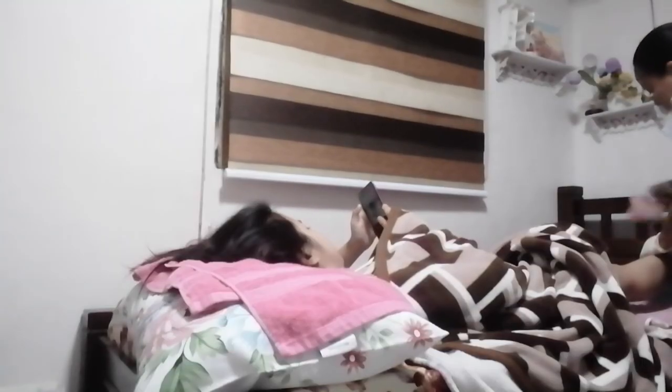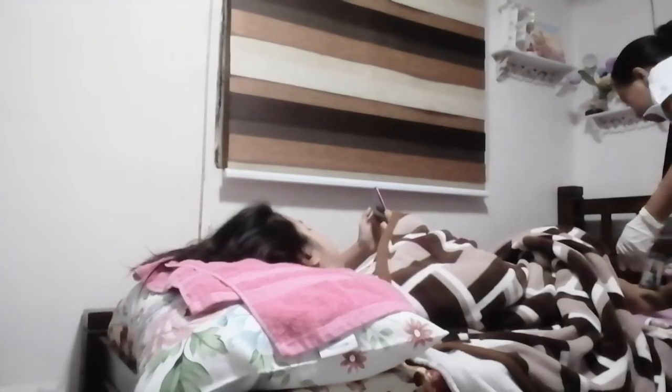Okay, so starting here, other side, and to the spaces of the toes. Thank you so much. So now that we are done with that, we can proceed with drying them. Letting them dry.